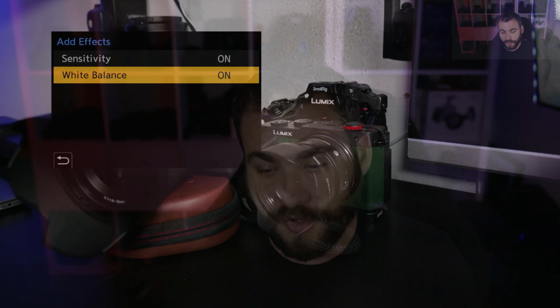So if you're someone who loved shooting with Fujifilm emulations, but you don't want to have to remember to go in and adjust your white balance to be on a cooler side, you can say, I want auto white balance cool to be applied in this My Photo Style when I select a Fujifilm kind of LUT or look.